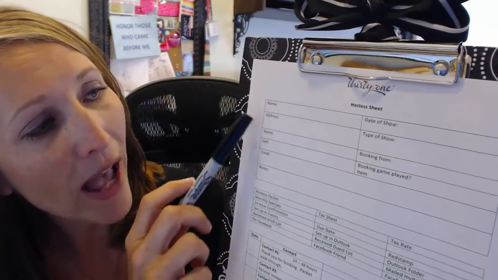Okay, so the first section, let's look at that. As soon as I book a party, I pull this lead sheet out and I start filling it in at the very, very top. And if you notice at the very top, you'll see some questions that you guys should be asking your hostess right from the beginning. The name that she goes by, the address, her home, her cell phone, her email. This is her contact information.